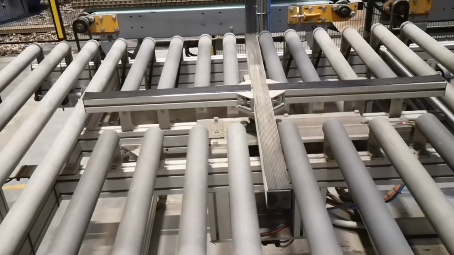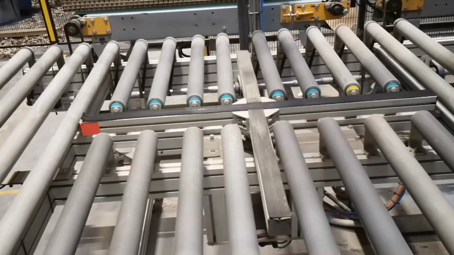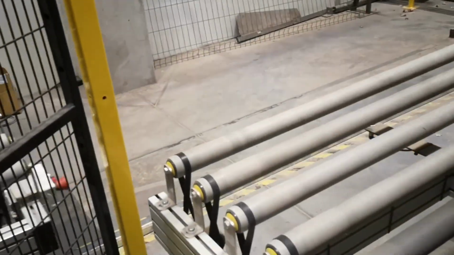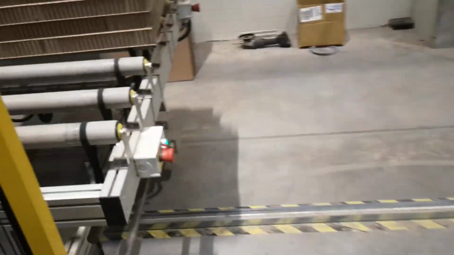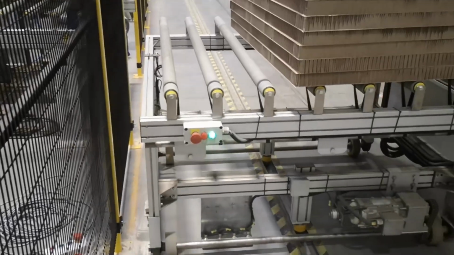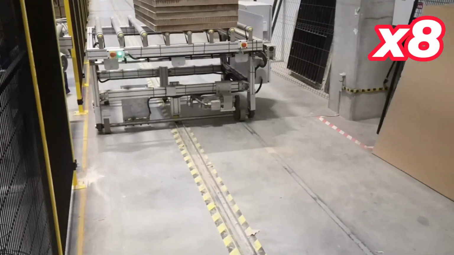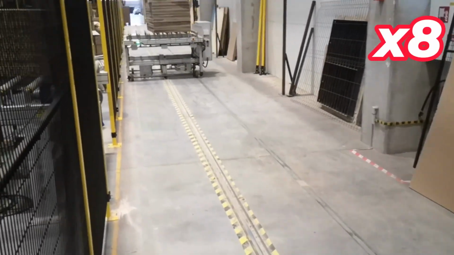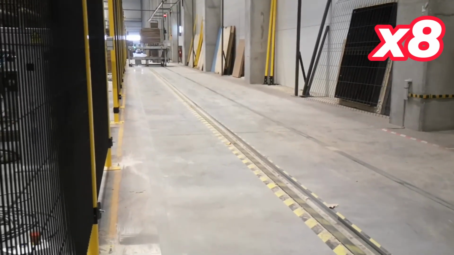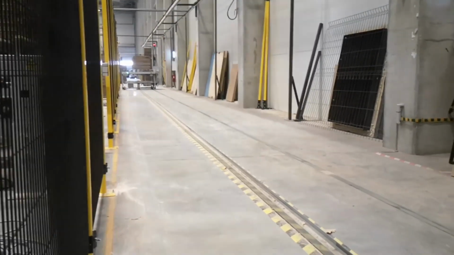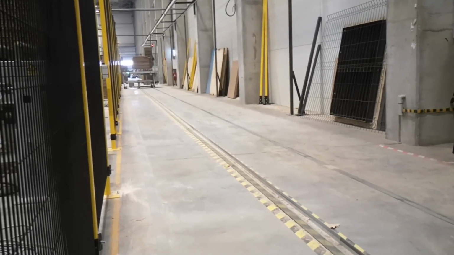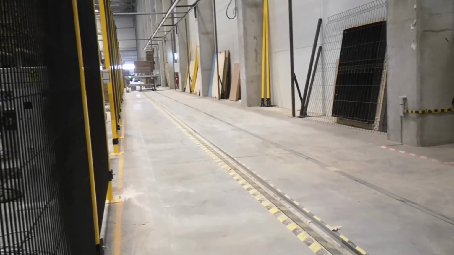This one will go back. This one is going very far away. Now it is moving slow enough, but we are planning to accelerate it.